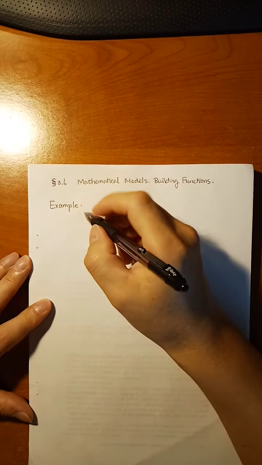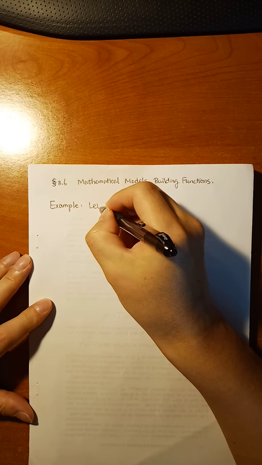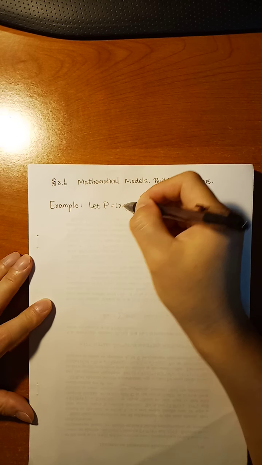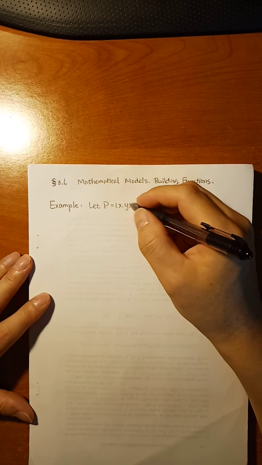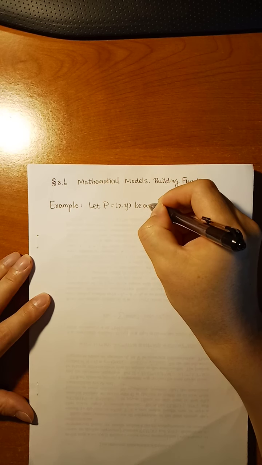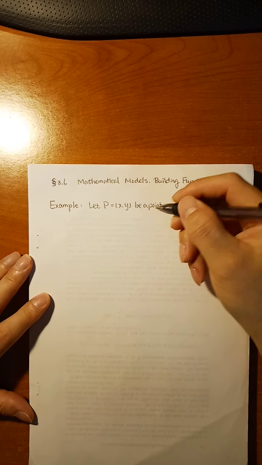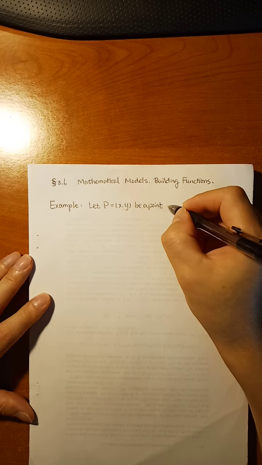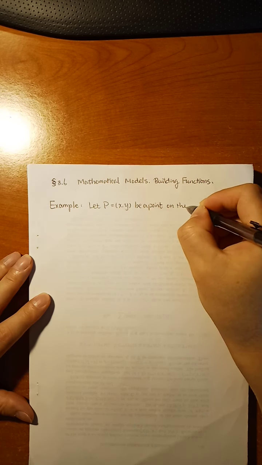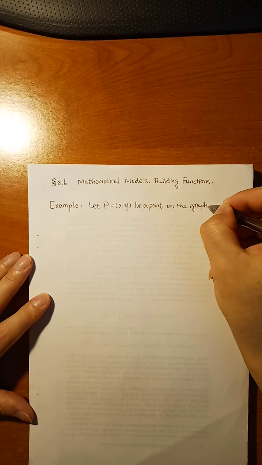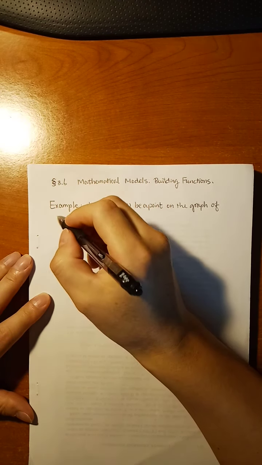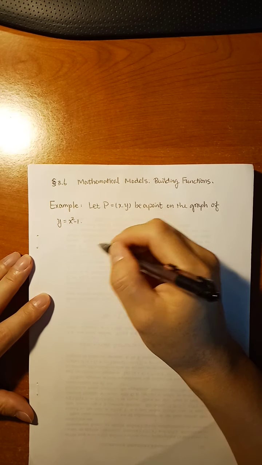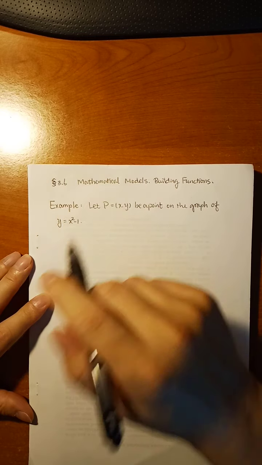First example. Let P be the point with coordinates x and y, and this point is on the graph y equals x squared minus 1. So this is the point on this graph.